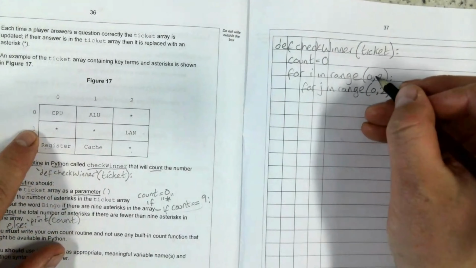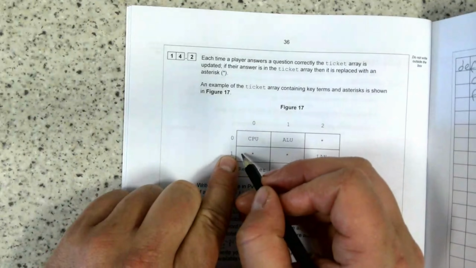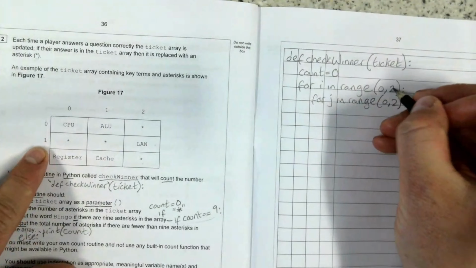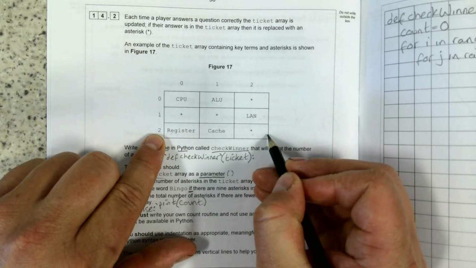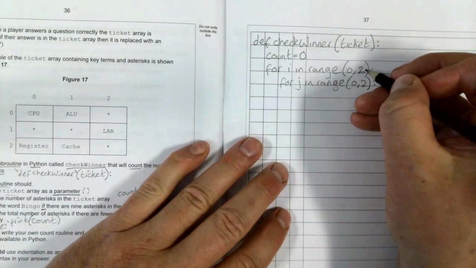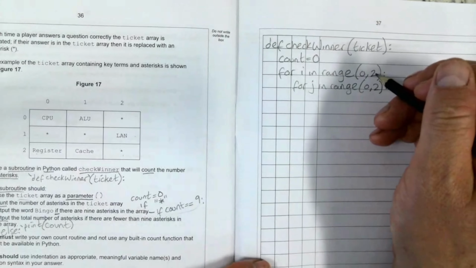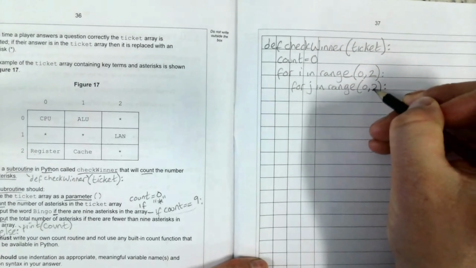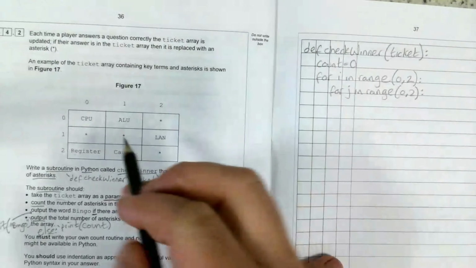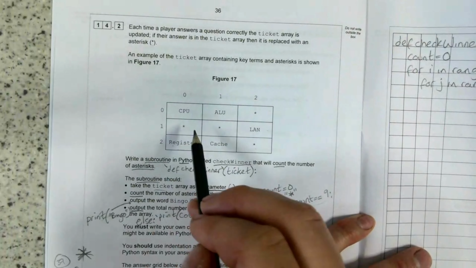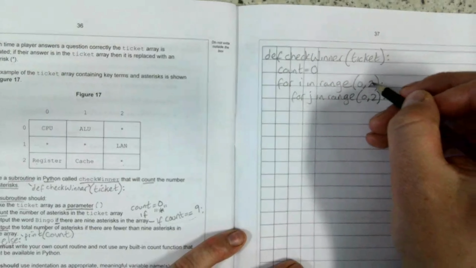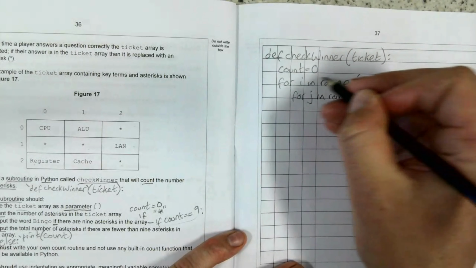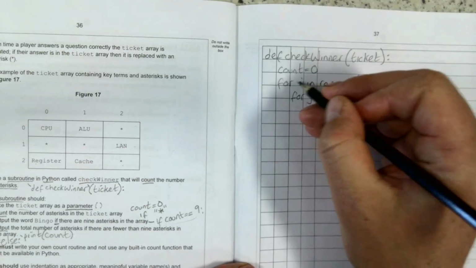Then it's going to go 1 and do these. Then it's going to go 2 and it's going to do these. And that's how you loop over a 2D array. And no matter what the size of the 2D array, you can change these values. So if it was a 5 by 5 square, for example, you could do 0 to 5 and 0 to 5 within the two loop structures.